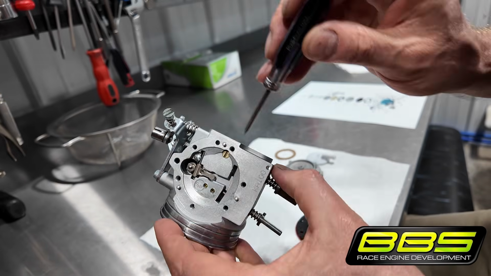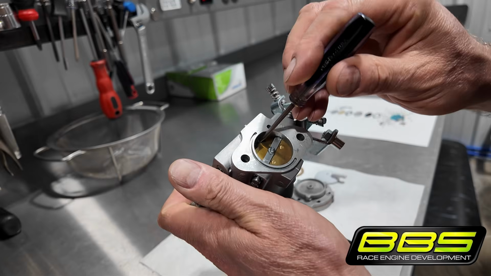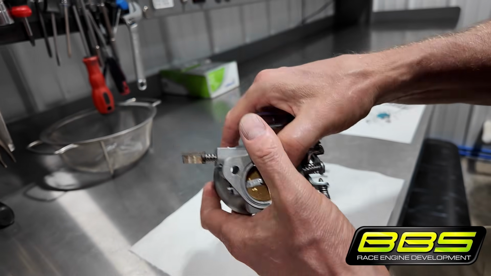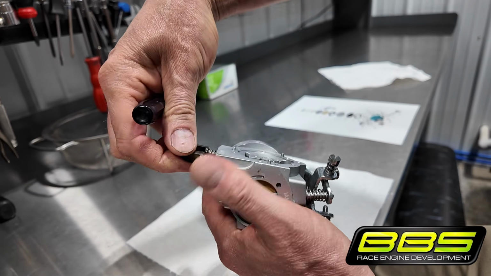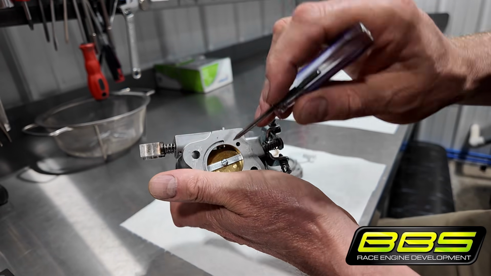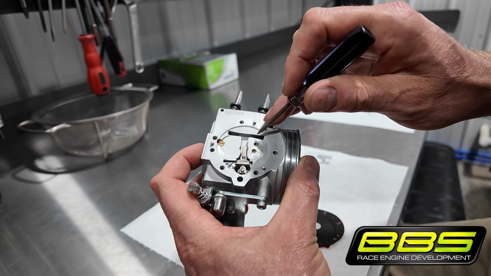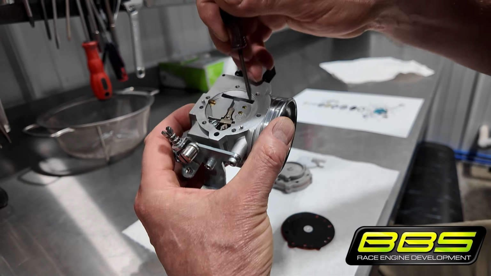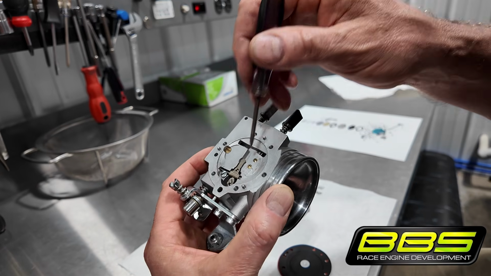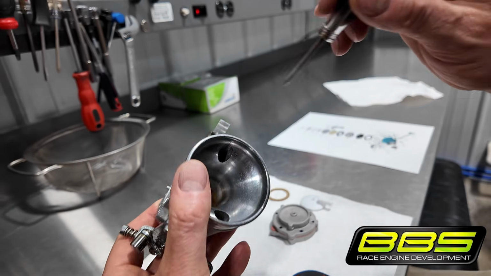There's a hole there that goes through the needle and then comes out that nozzle right there. So you can imagine as you adjust the taper on this needle in and out, it allows more or less fuel to go through there. And the same thing with the high-speed circuit. It is pulling fuel through this hole, past the needle, down into these channels right here, out into the engine.